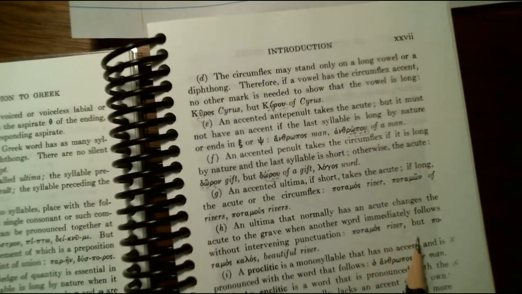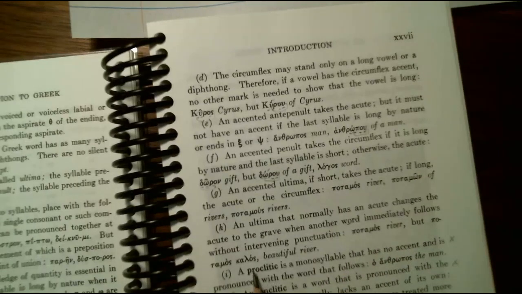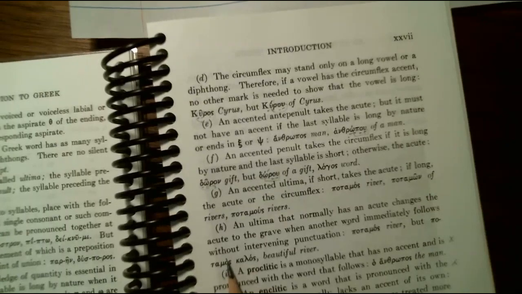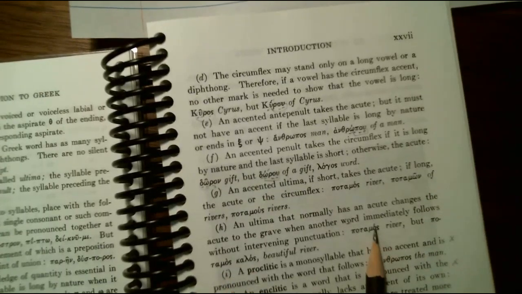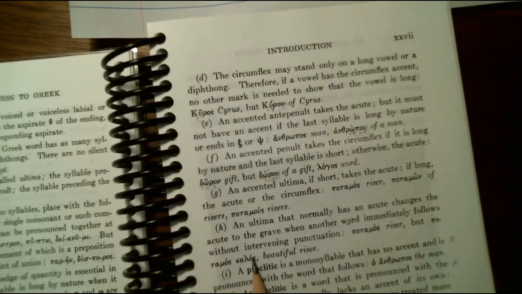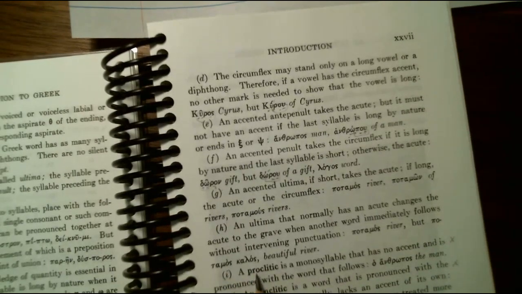So potamos. But potamos kalos, so you have the grave there because kalos is meant to be taken with potamos as the beautiful river, right? So in Greek, the adjective often comes after the noun, right? So you have a word following potamos, therefore that acute is going to go to a grave. So instead of an ascending tone on os, like here, it's going to be a lower os. Potamos kalos, and then it goes back up on os here, okay?